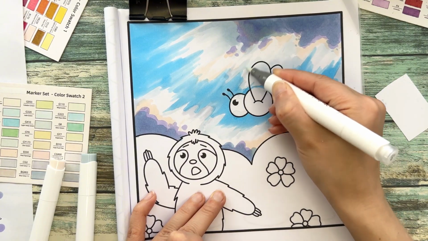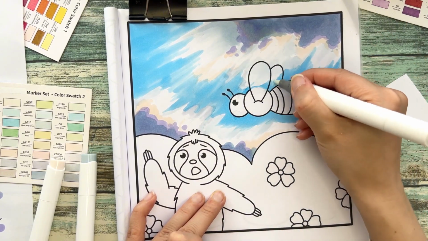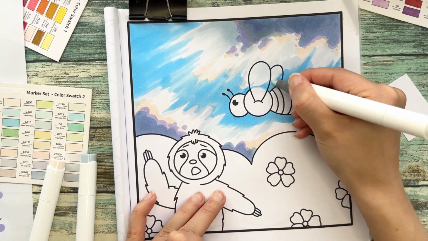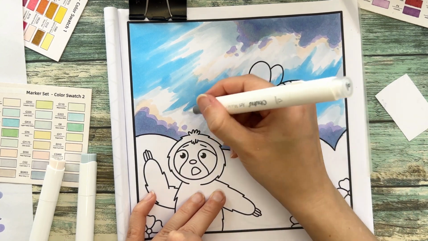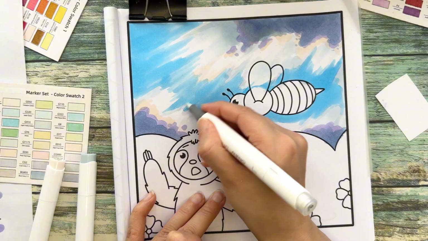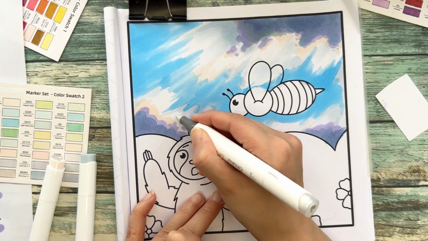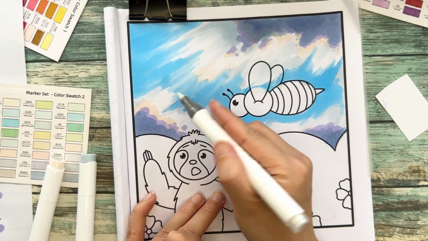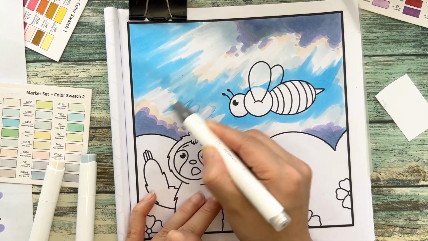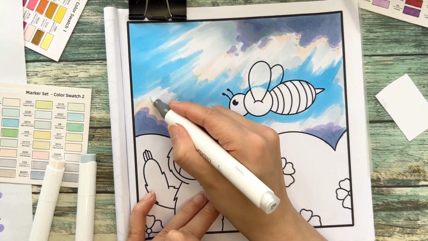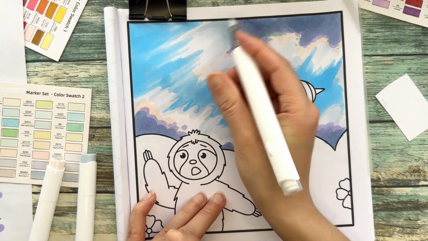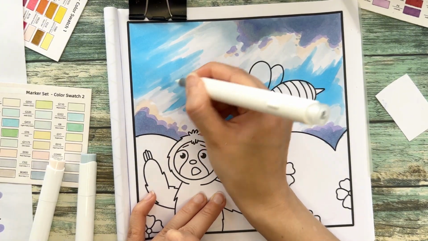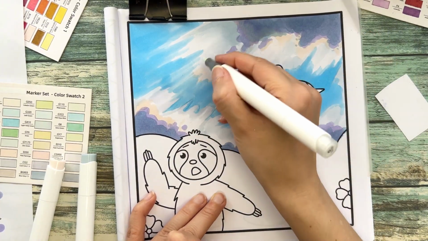Sometimes the strokes and streaks actually look good, and sometimes we want to soften them slightly. And as you see, I'm using the same flickering technique to imitate the initial strokes.